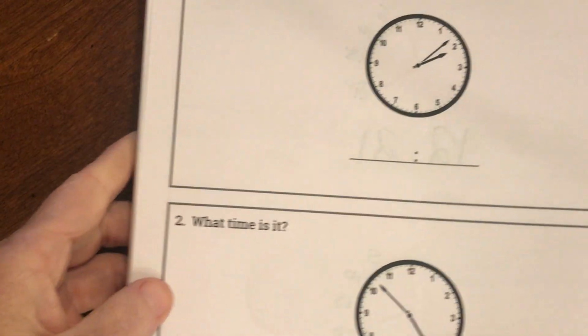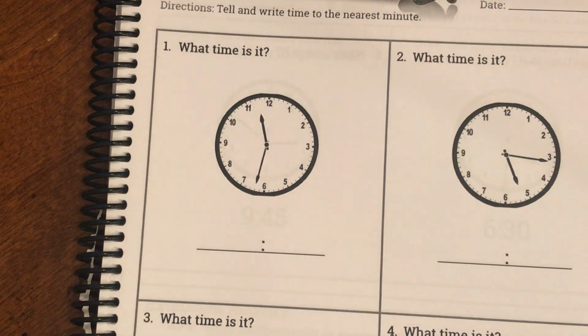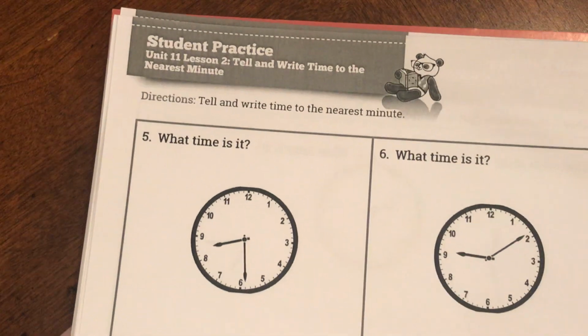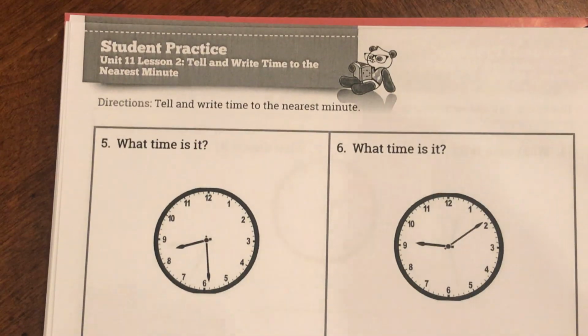Okay, ladies and gentlemen, today you have quite a bit to try on your own. You're going to do page 123, page 124, and you're also going to try page 125. All right, I will see you tomorrow. Bye-bye.